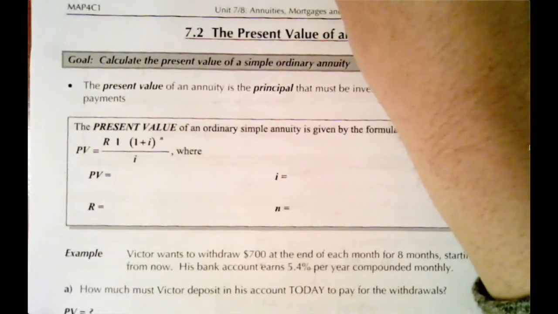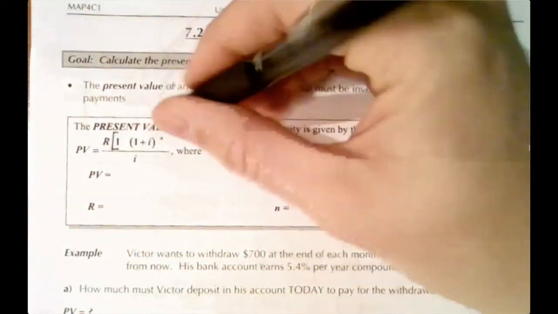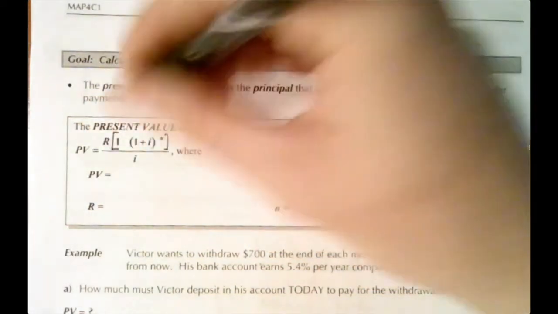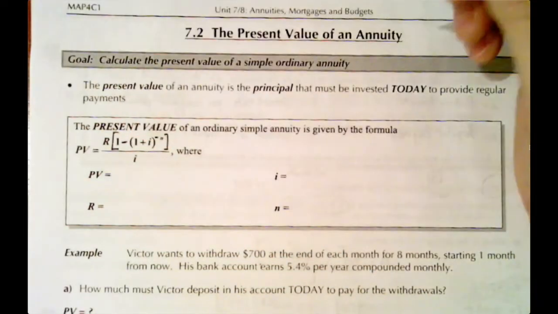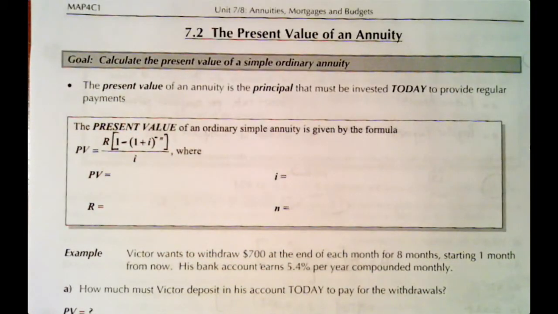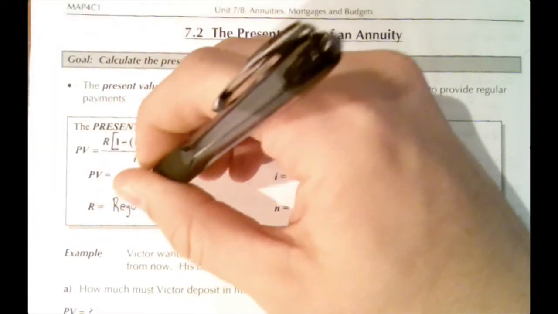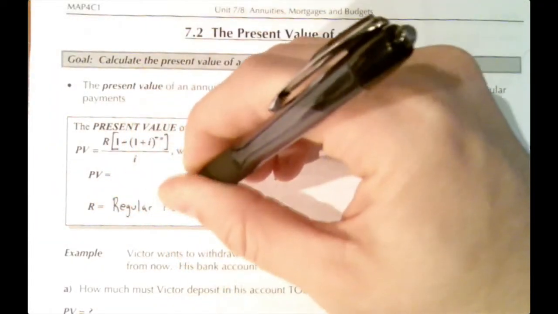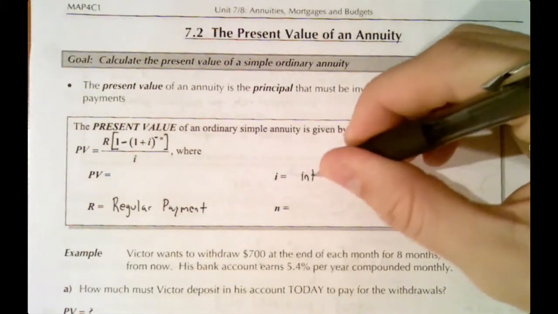So let's first look at the equation. The equation is missing some information here. Big square bracket right here. Minus sign after the 1, and the key here is a minus sign on the exponent n. The nice thing about present value is r, I, and n are all the exact same thing as they were in future value. R is still regular payment. I is still interest rate per compounding period.